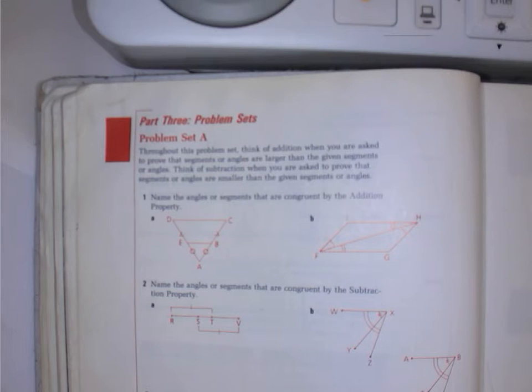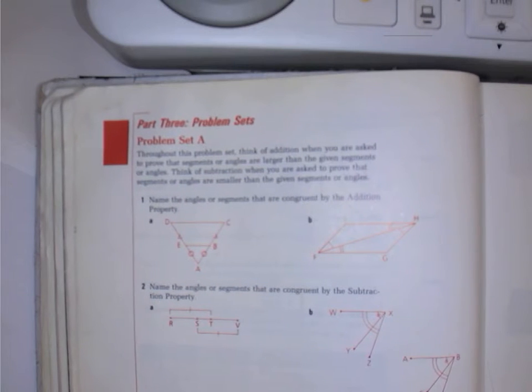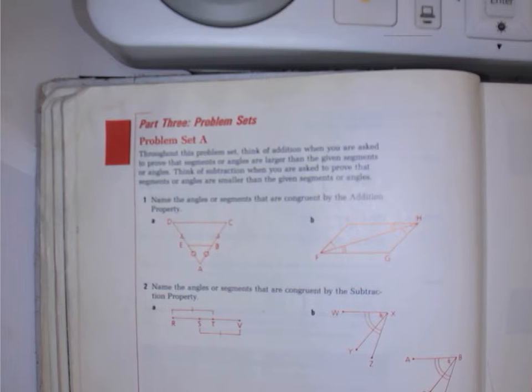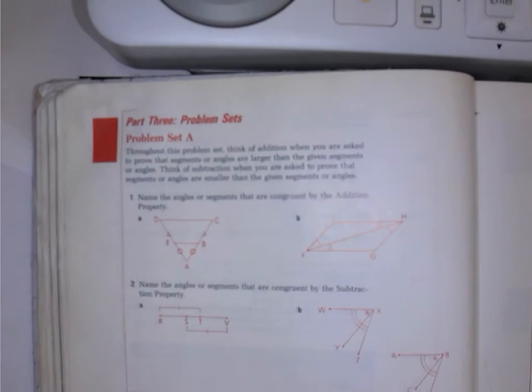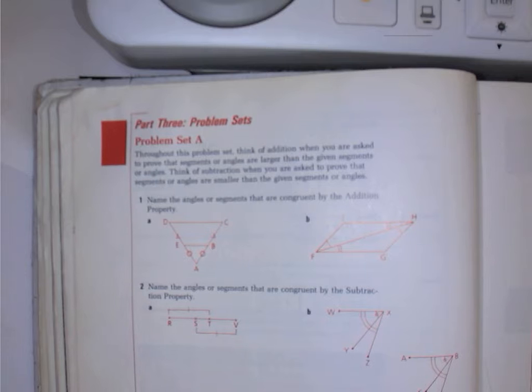I'm going to talk through some of the homework, and you know that for homework you should be doing page 86, problems 1 through 8. Problems 1 through 8 are pretty easy because you're just using the addition property.